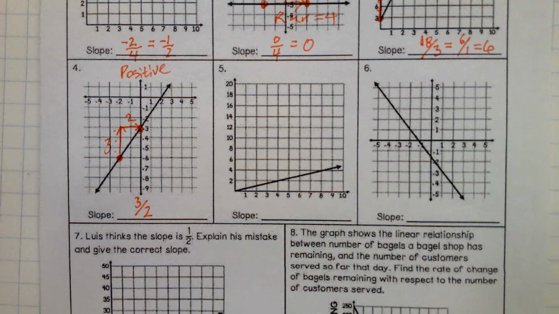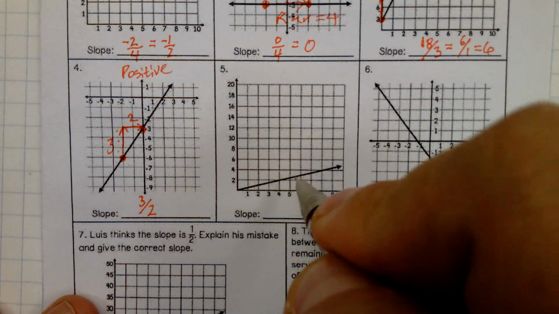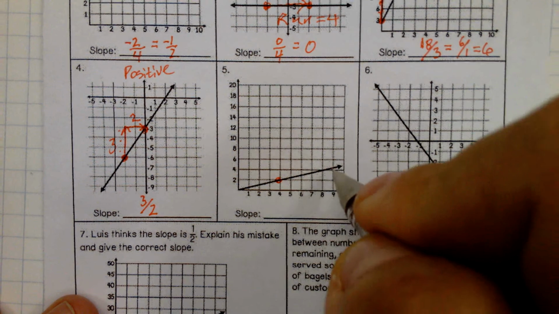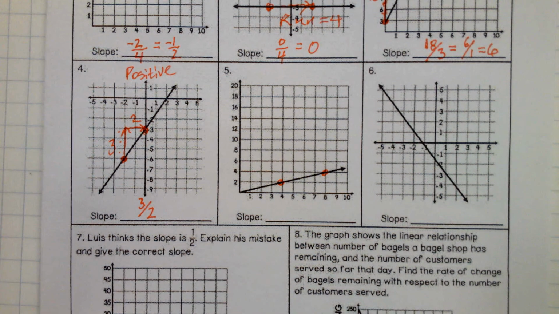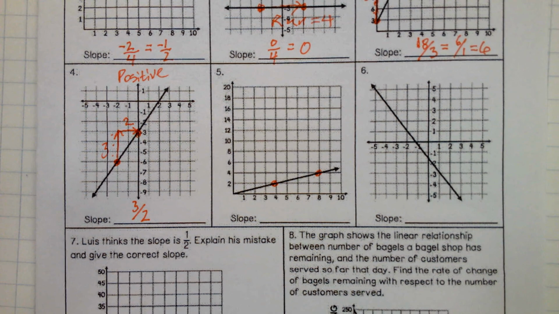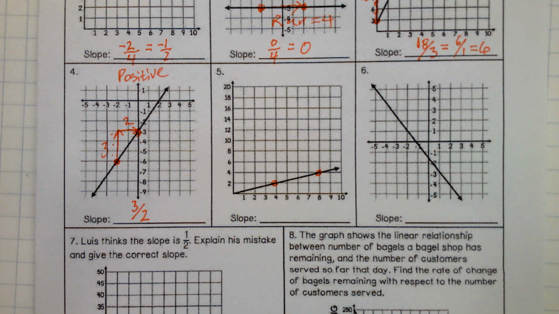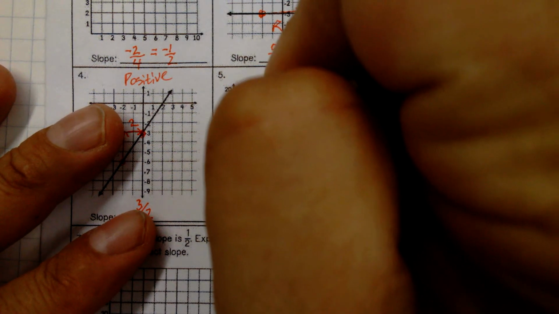Let's get the last few and then we'll be done. Let's do this one. So I'd like you to try that one. Pick the same points I did. Predict positive, negative, 0, or undefined. We didn't get an undefined one from what I can see. So what's it going to be? Positive, going uphill, left to right.